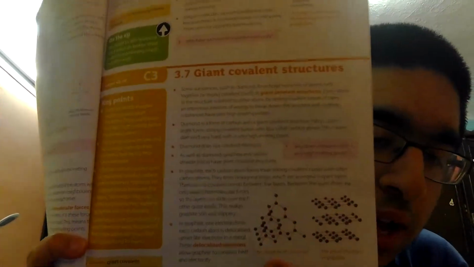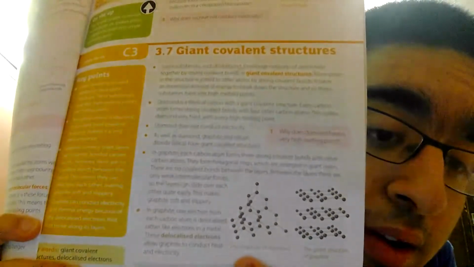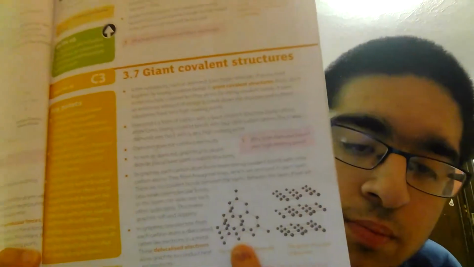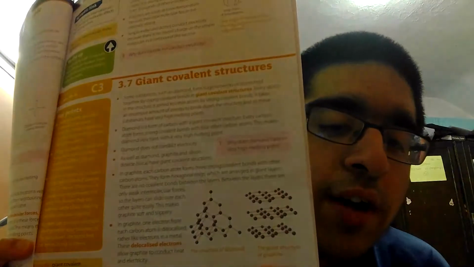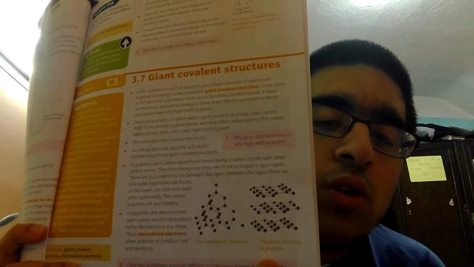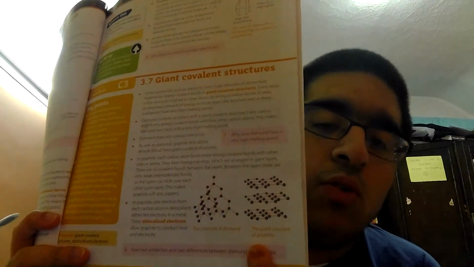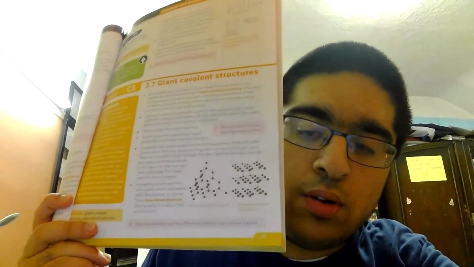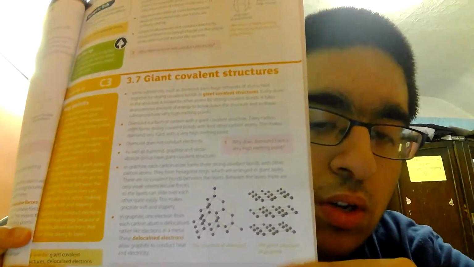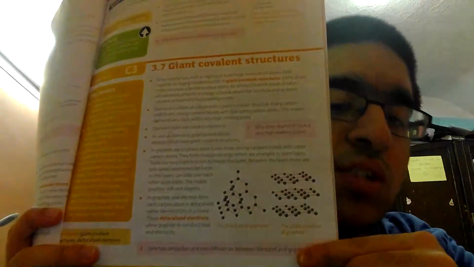And these are basically the structures. Here's the structure. Hopefully you can see it properly. Here's the structure of diamond, and here's the structure of graphite. I would recommend you still learn these, because they're quite important. Take your time learning these structures, just in case they come up. They don't really ask you to draw the structures, but just in case. And sorry about the noise there, there was probably some background noise.